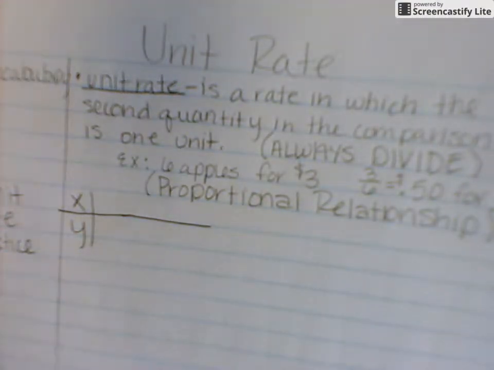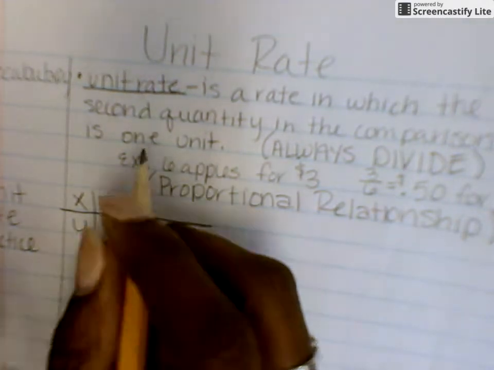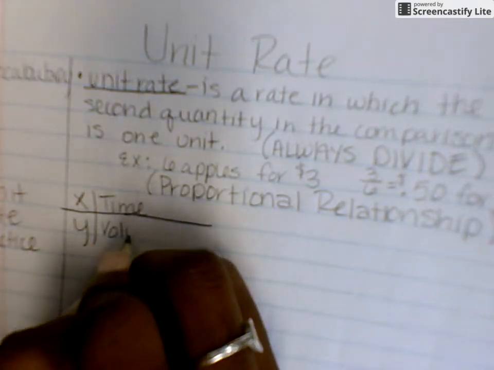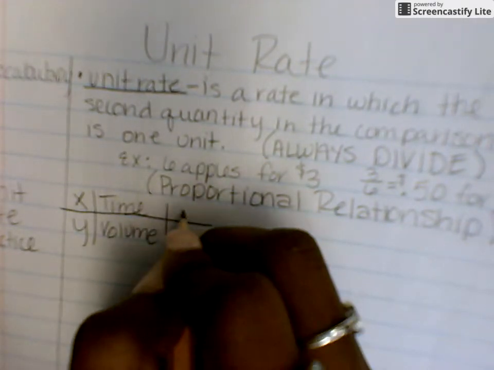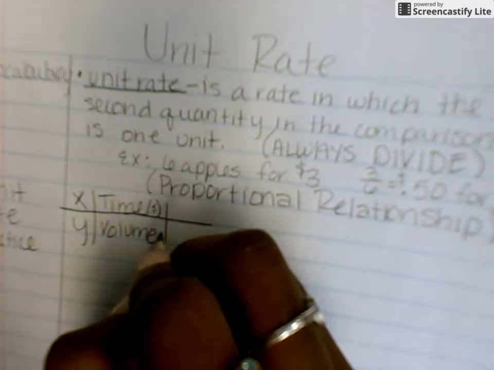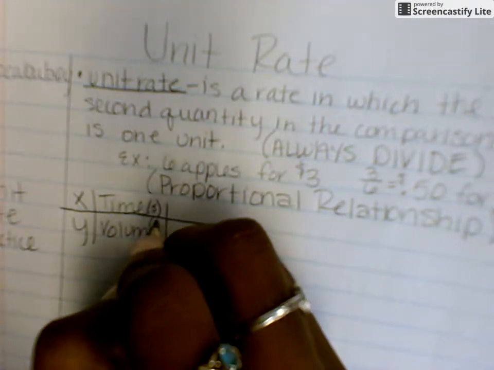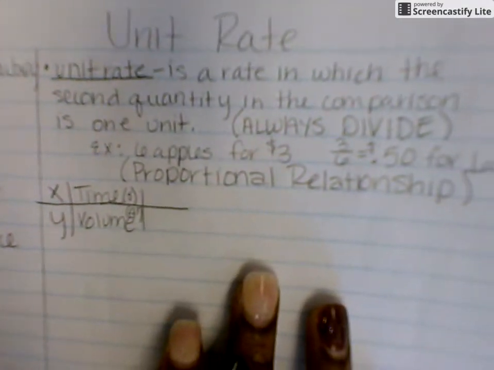Okay? So let's say we have a table with time and volume. And we have the following values. Let's say time is in seconds. Volume is in feet, feet cubed, because volume is always cubed. We'll get there later.